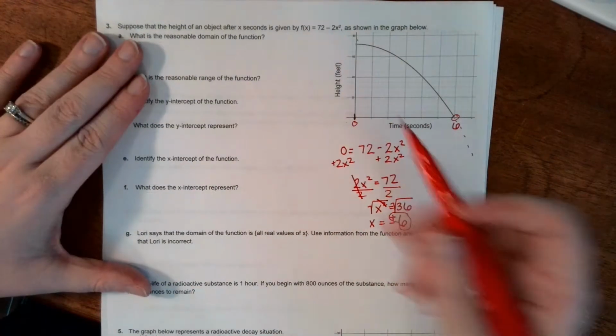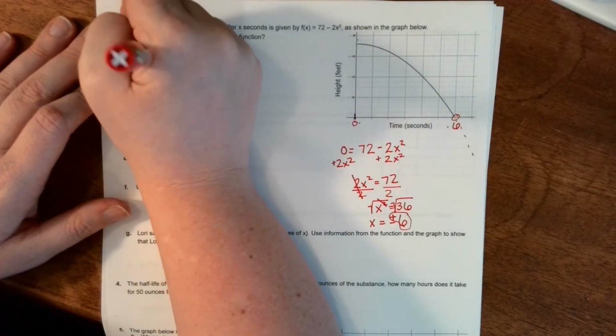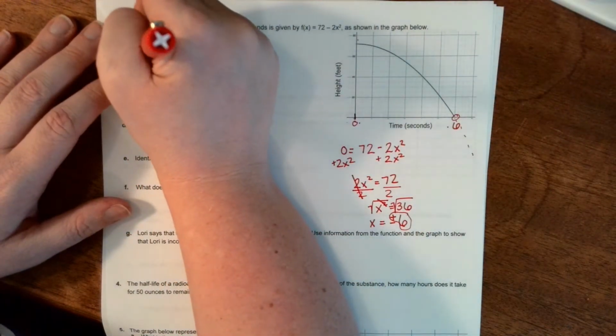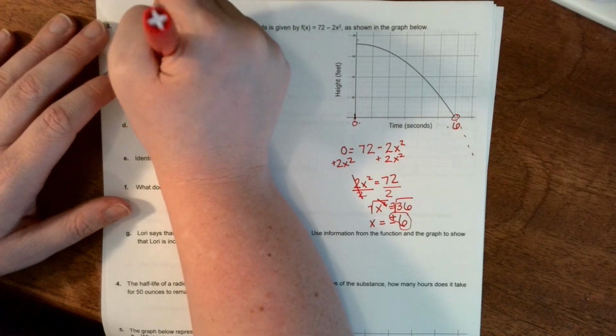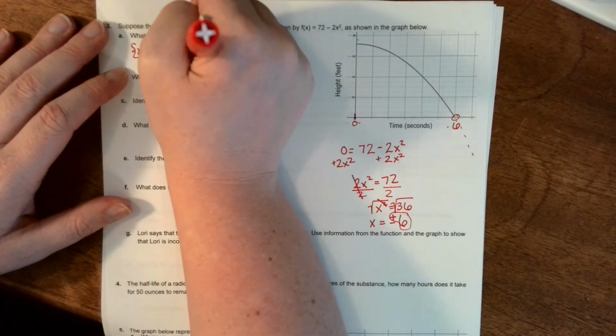So we're just measuring from 0 to 6 seconds. So my domain is that x is between 0 and 6 seconds.